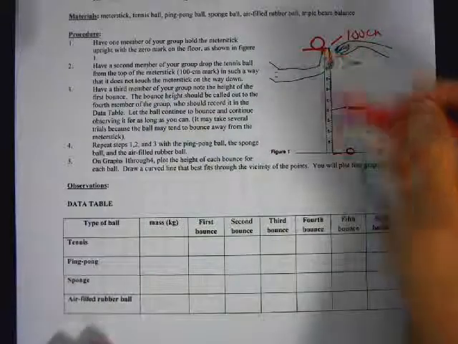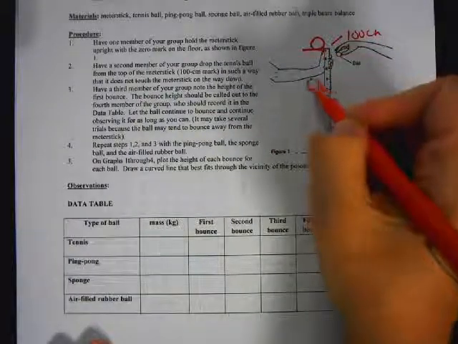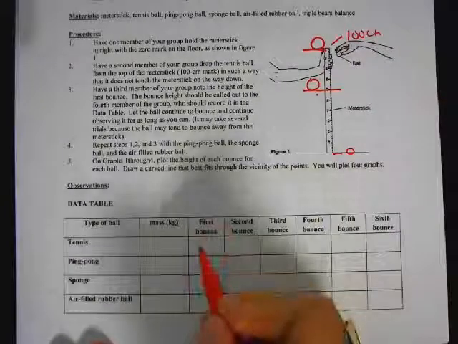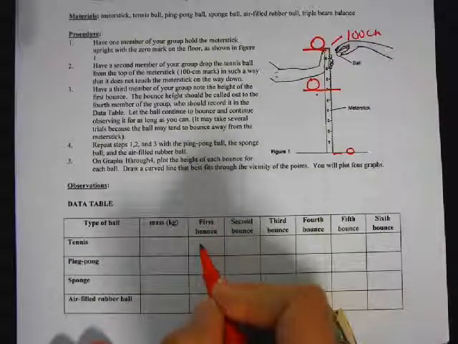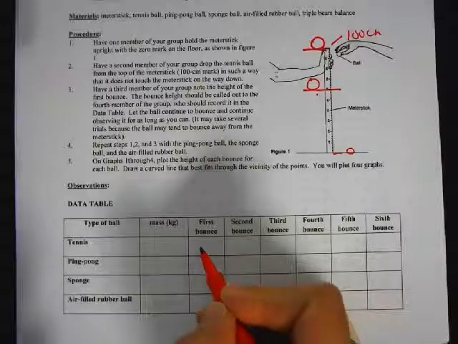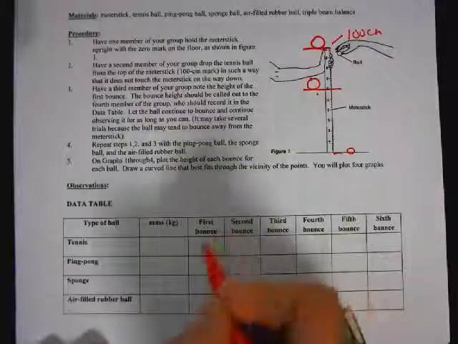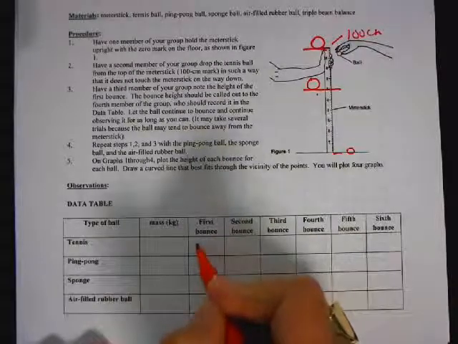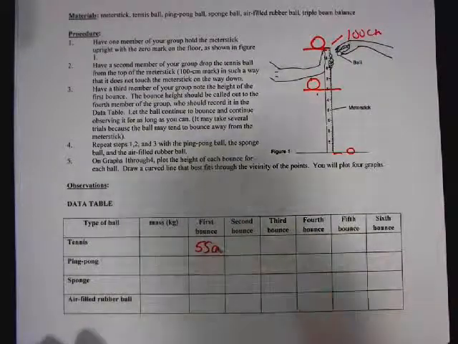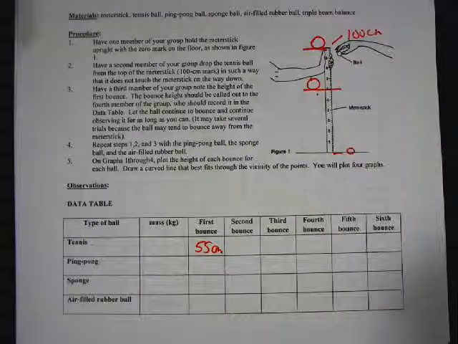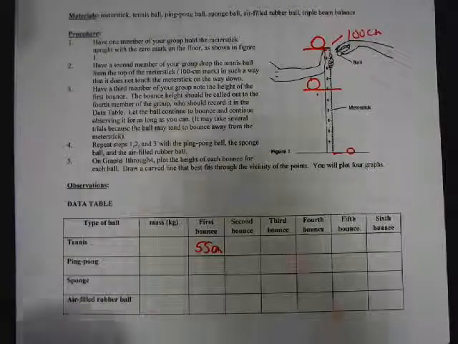So when you drop the ball, it's going to bounce. Then you're going to look again at the bottom of the ball, and you're going to record where the first bounce is. It's going to be hard because the ball's moving, so you're going to approximate. So let's say for the tennis ball, it's 55 centimeters. Obviously, we can't read to a hundredth of a centimeter and use the correct significant figures for that instrument because the ball is moving.